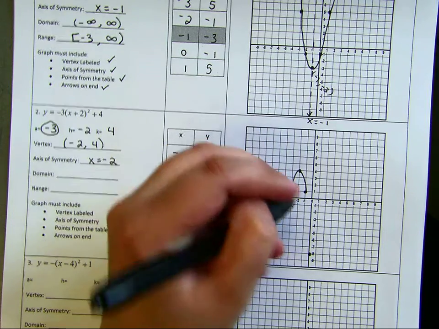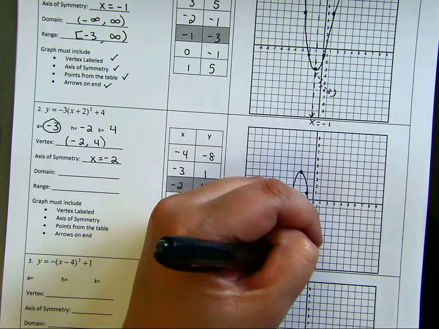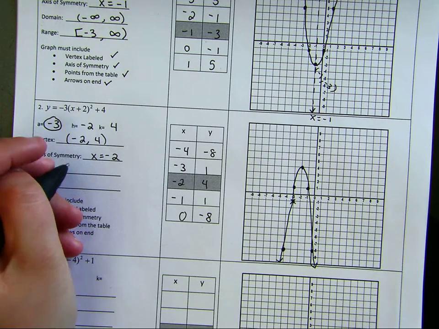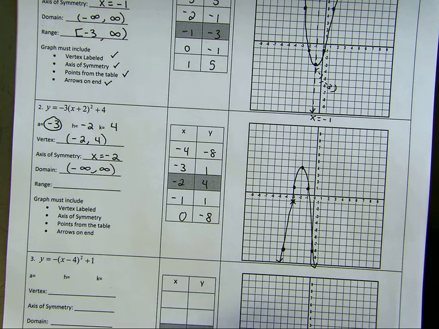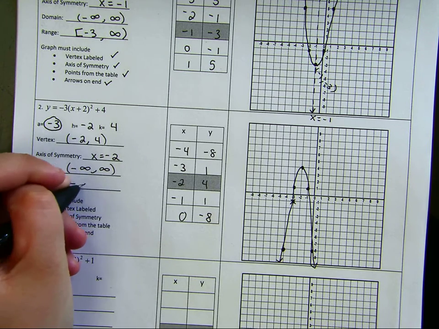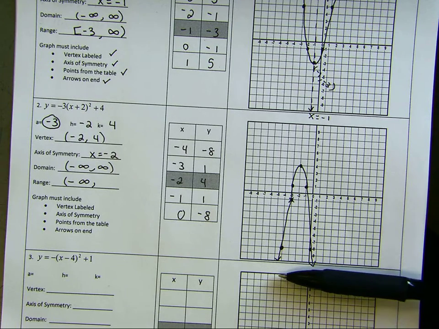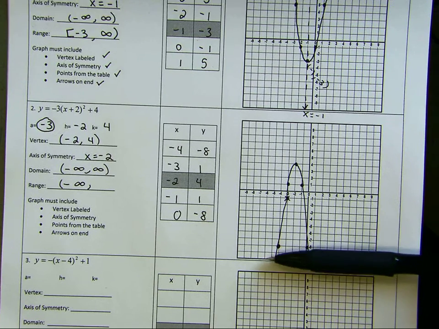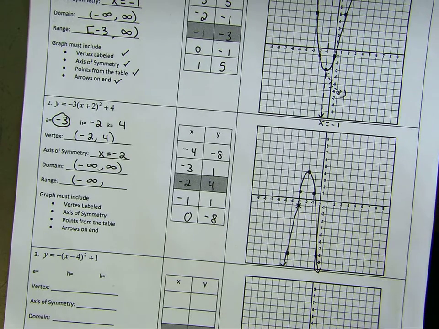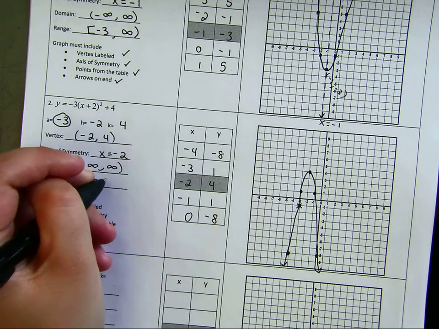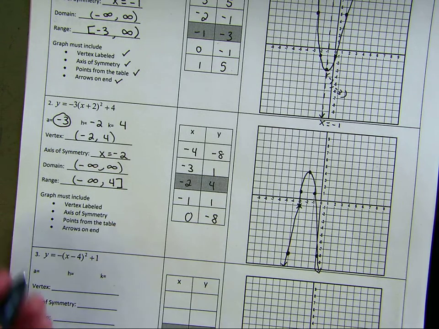Make the U first, and then extend the arms of the parabola all the way through the graph. My domain, once again, is negative infinity to infinity. My range, however, starts in negative infinity because it's upside down. So then your pen travels down here and it's touching negative infinity, and as you move your pen up, it's going to hit the maximum point, which is a positive 4. And since it includes it, we put the bracket.